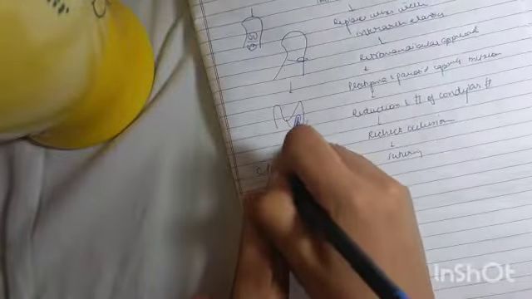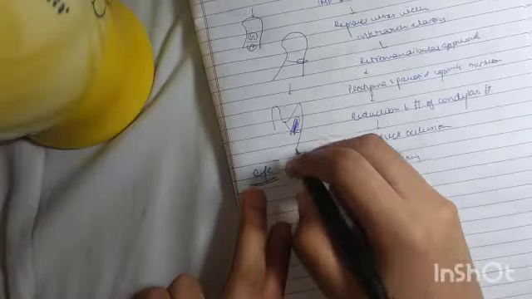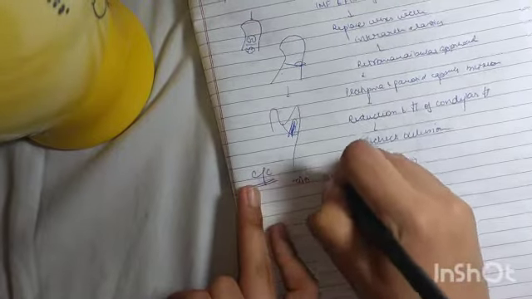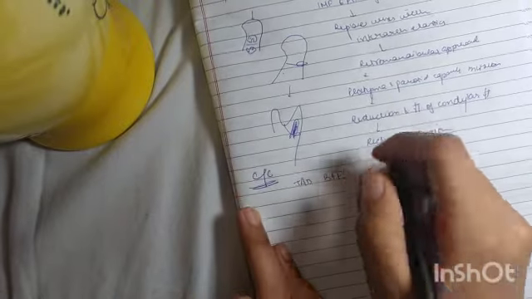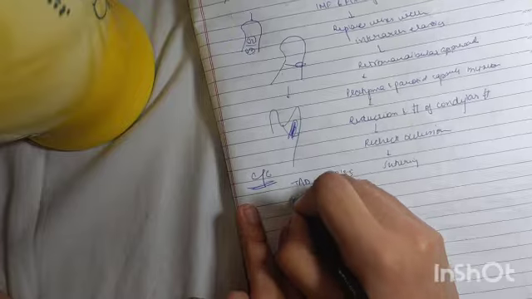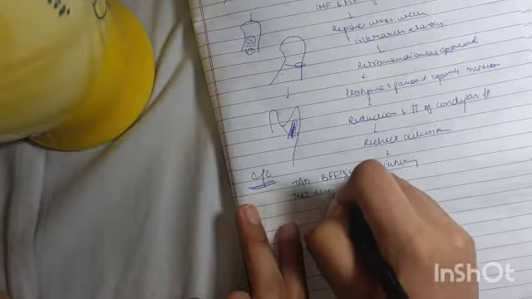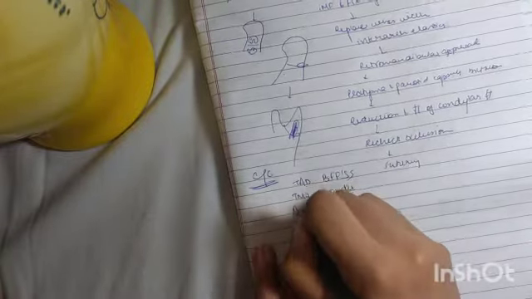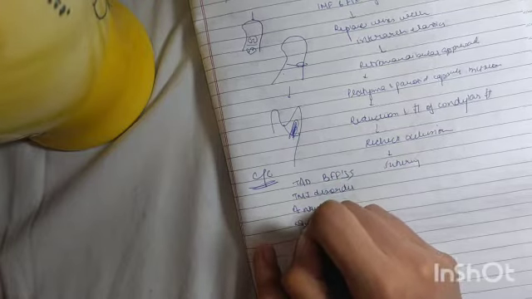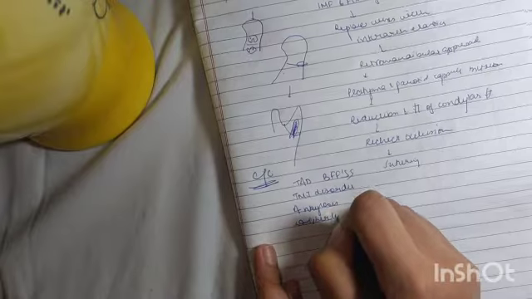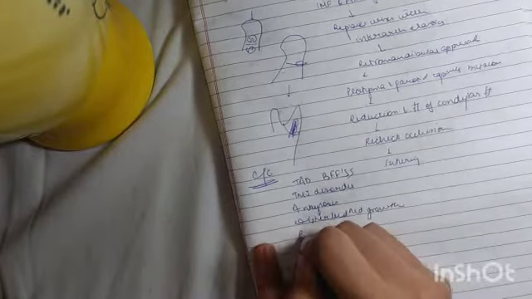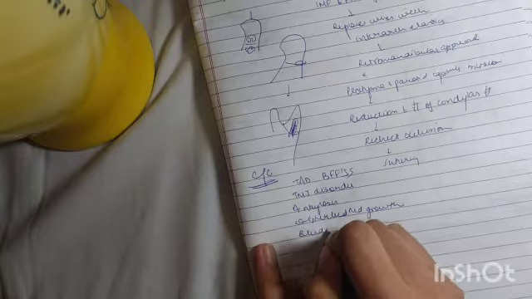Now complications. To remember the complications, remember that TAD has a lot of best friends. So TAD BFFs, they are friends forever. So first by T we have TMJ disorder. By A we have ankylosis. By D we have deviation, or you can write about disturbed mandibular growth. By B we can write about bleeding.